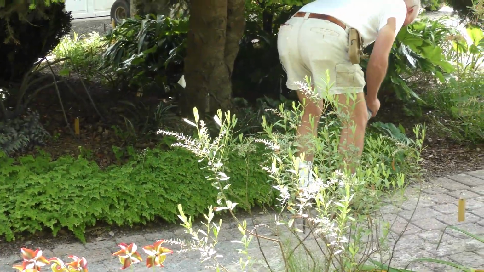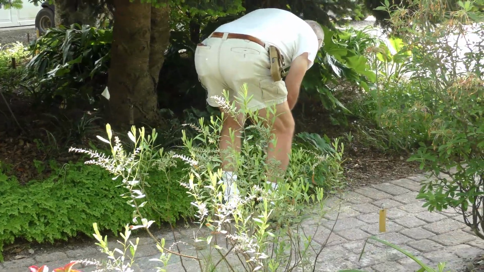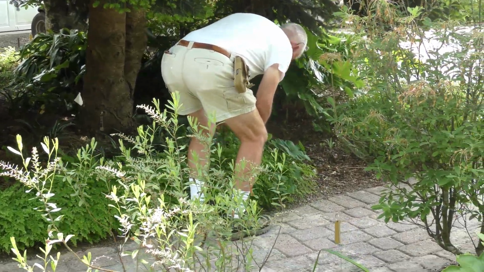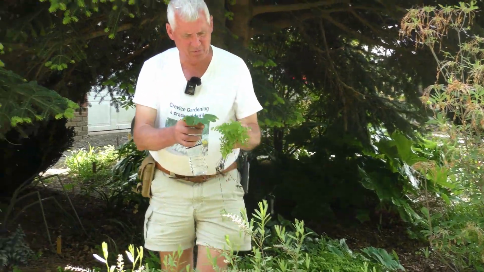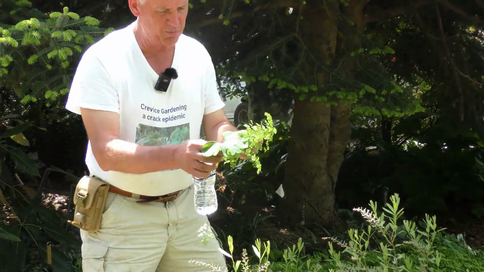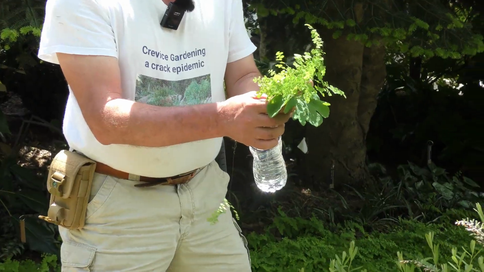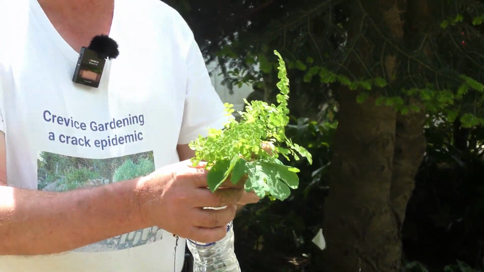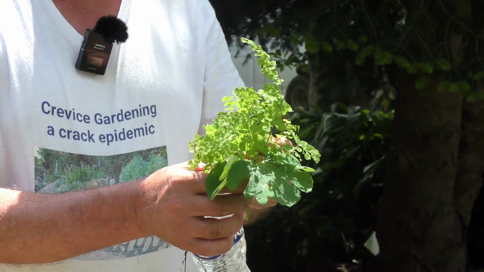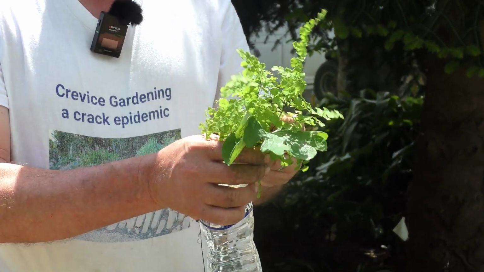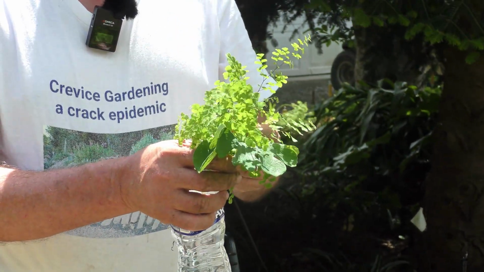But here we've used the sanguinaria, the bloodroot, by the fern. So here we're contrasting the fine texture to the coarse texture together. And that's where you get those things that really jump out.